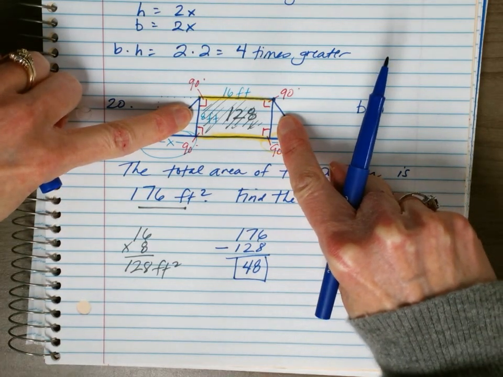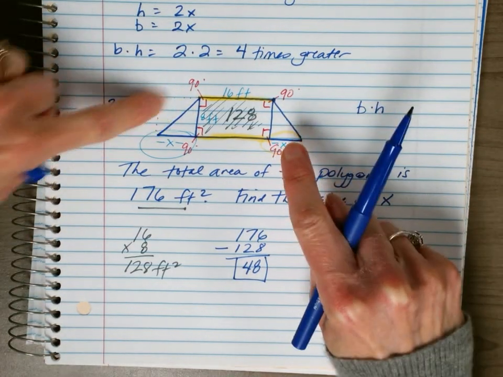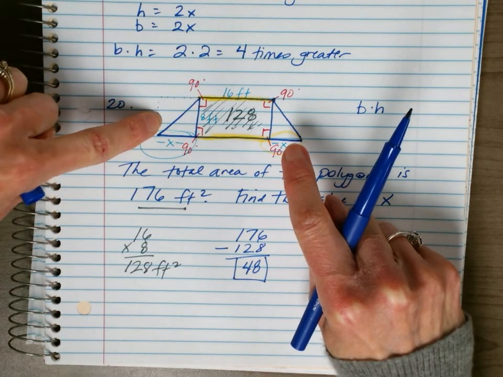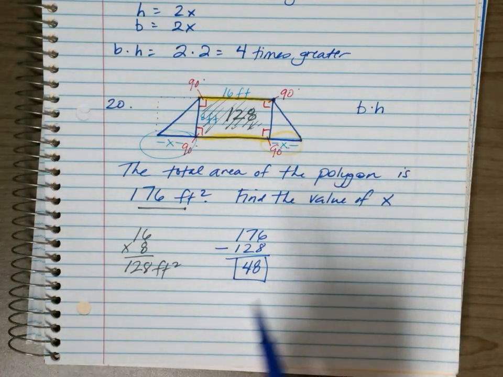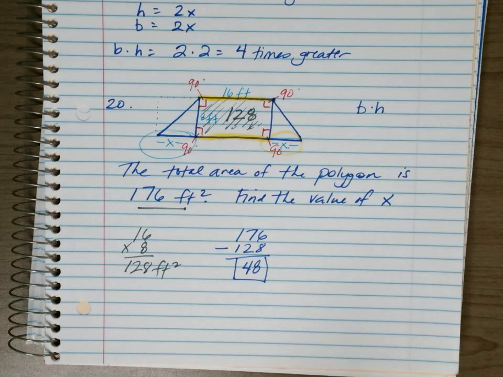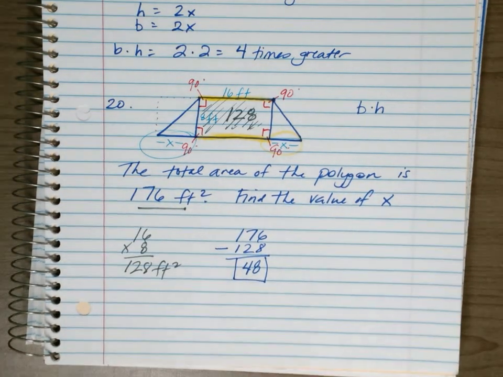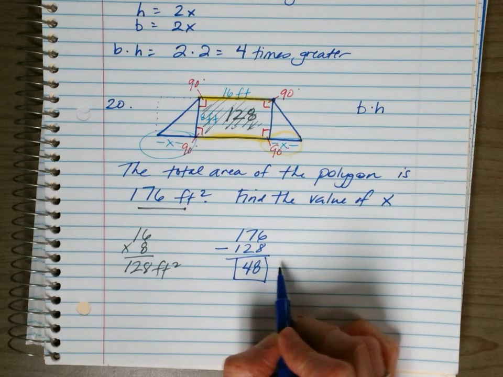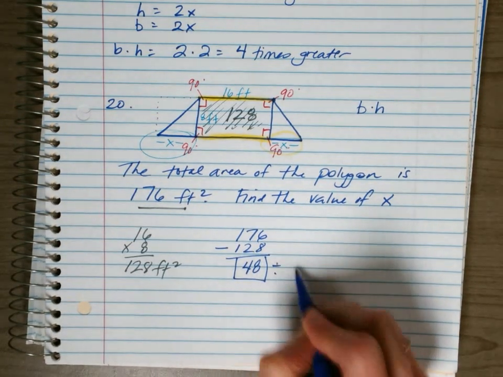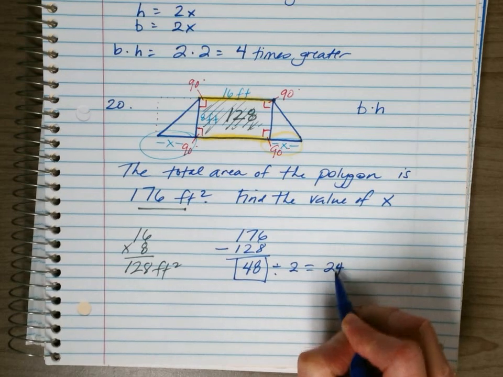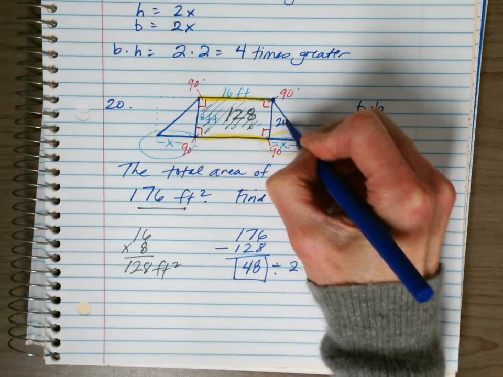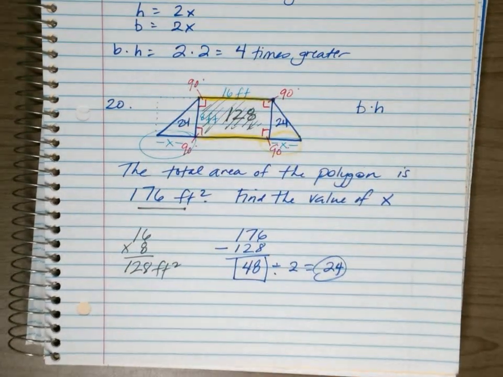In other words, it's the area of one square. So wouldn't the X divided by 2 be the area of the triangle? Well, you can think about it two ways. So Gavin says, if I divide it by 2, it's the area of one triangle. So let's do that. 48 divided by 2 is 24. So this area is 24, and this area is 24. Okay, so let's solve it that way.